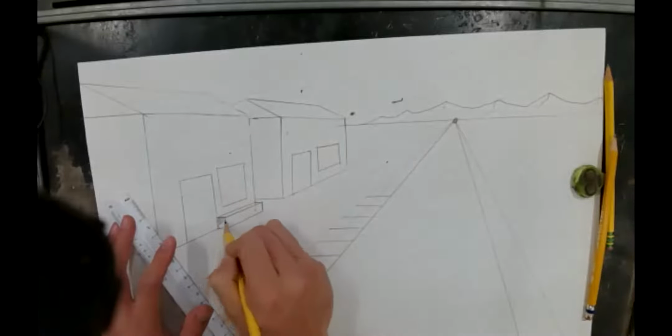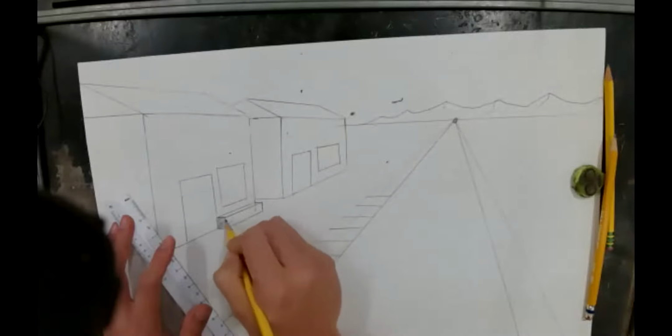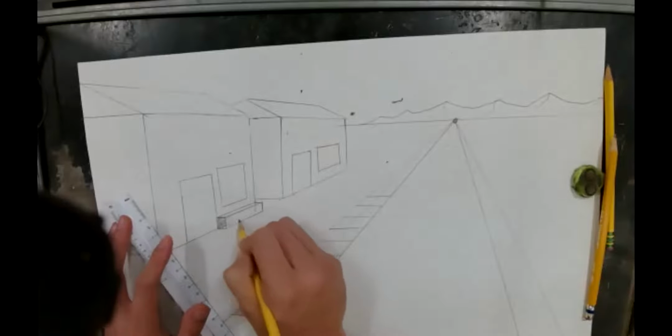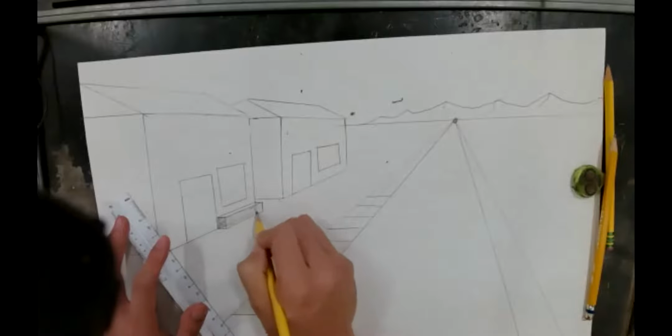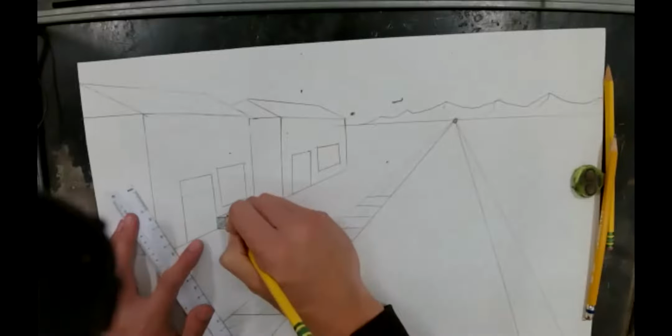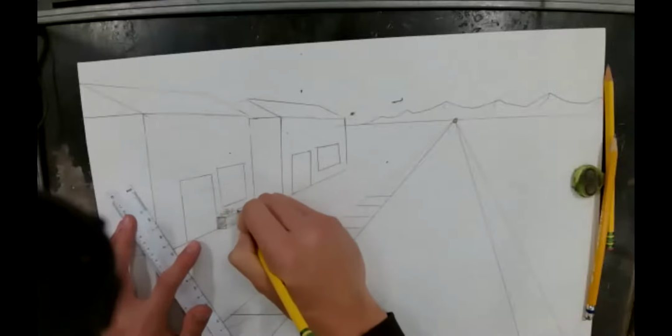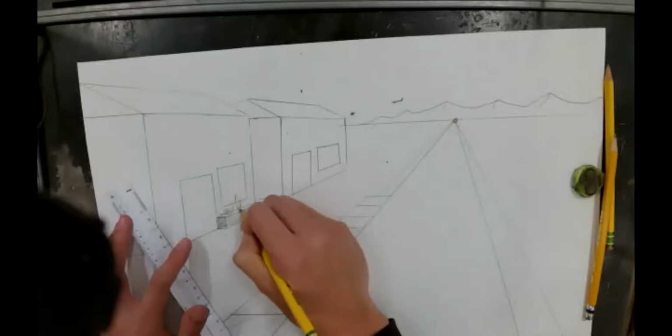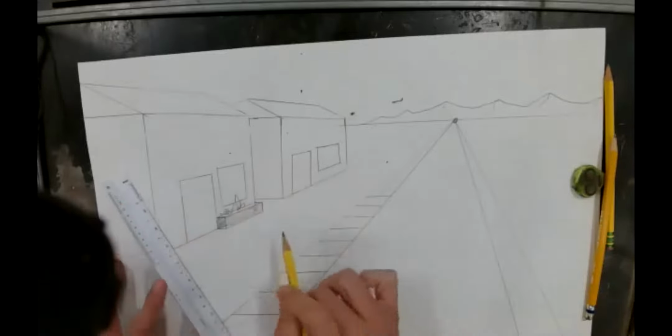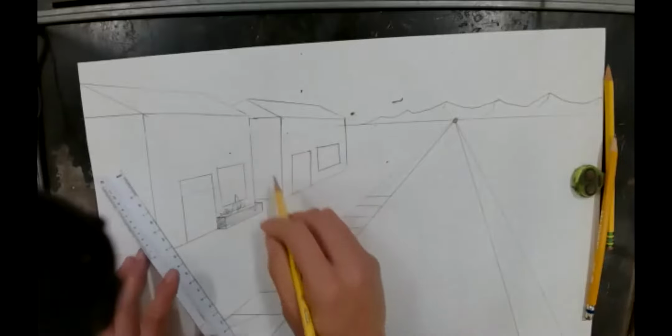Maybe put decorations. I'm gonna put a bit of shading so that you can see what it is. And maybe some flowers right there growing out of it. Some plants growing. There you go.